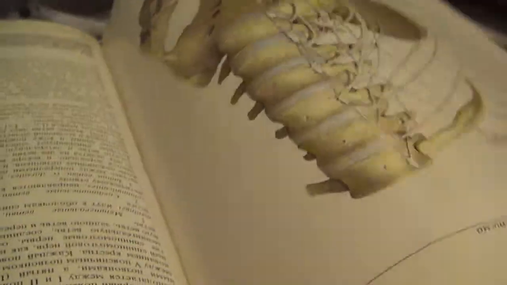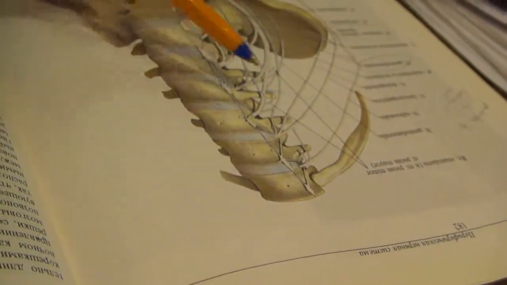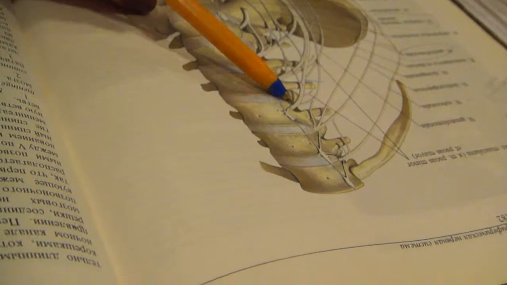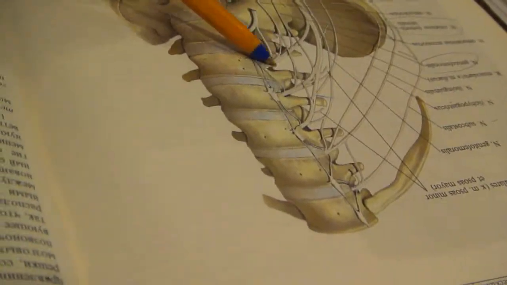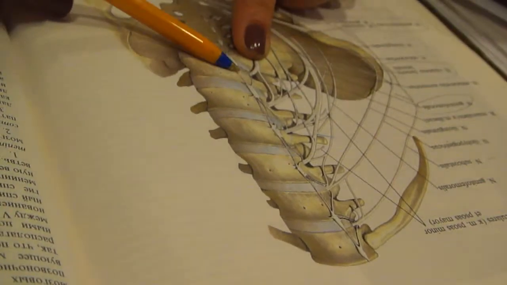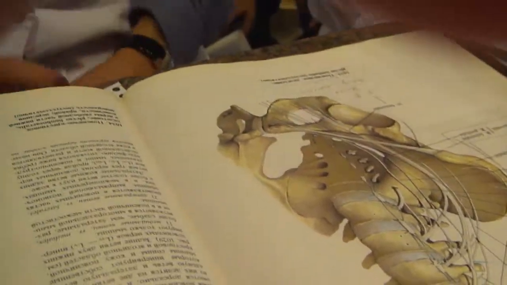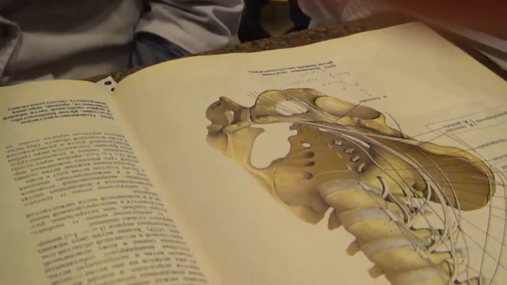lumbosacralis. Their connection, this subcostalis, they form a junction. Subcostalis, first, second, third, fourth. Fourth, the main part participates here, but the lower part joins with the fifth and together they form truncus lumbosacralis, which is mixed with the sacral plexus, and they form truncus lumbosacralis.